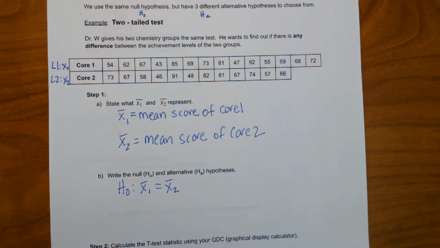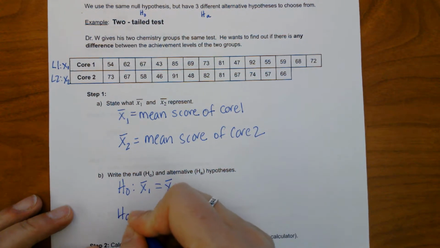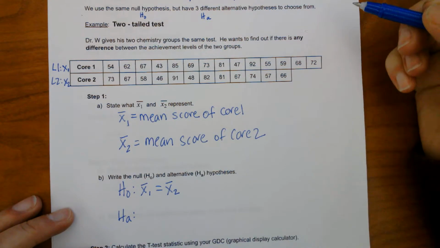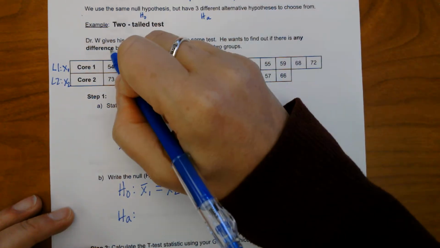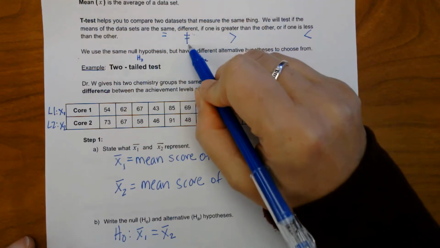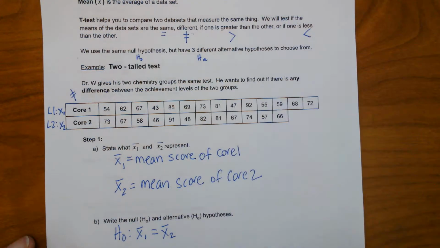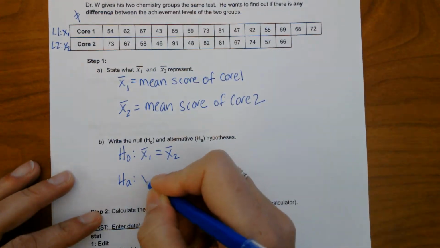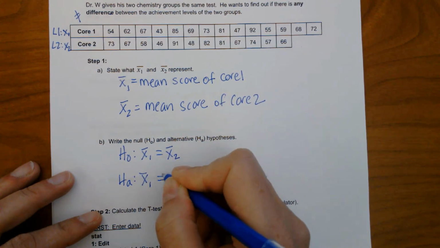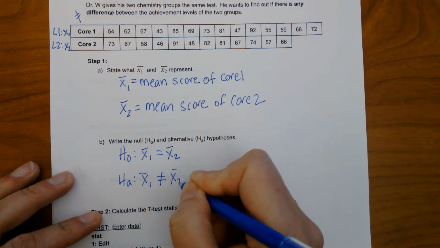Okay? Now, for our alternative, we want to see if there's any difference. So we want to see if they are different. So that's going to be our not equal to. So here we have X bar 1 is not equal to X bar 2.